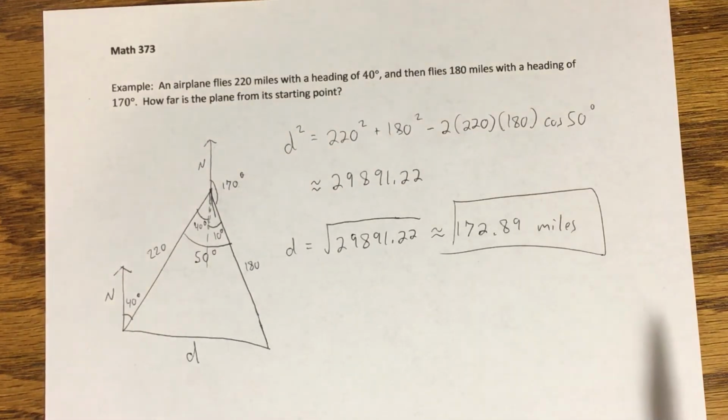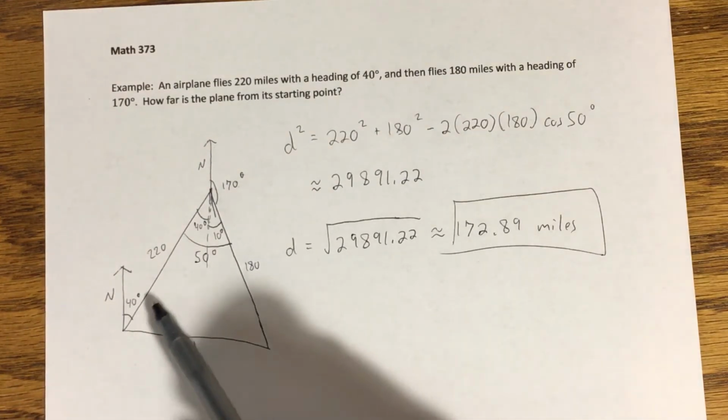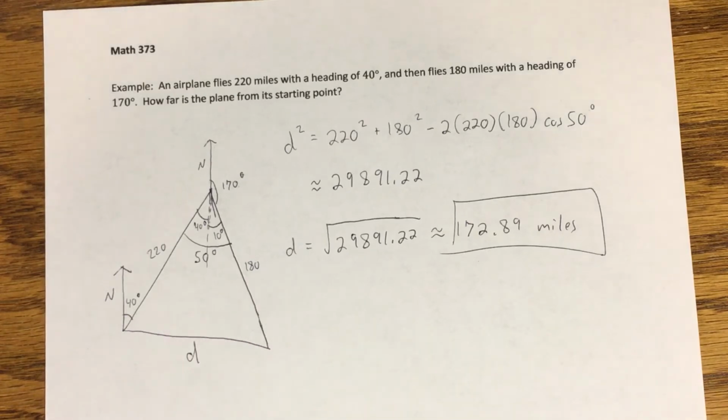So that's basically all there is to it. We don't need these angles, so we don't need to solve the triangle completely. We just needed to do enough to get the distance that we were asked for in this problem.